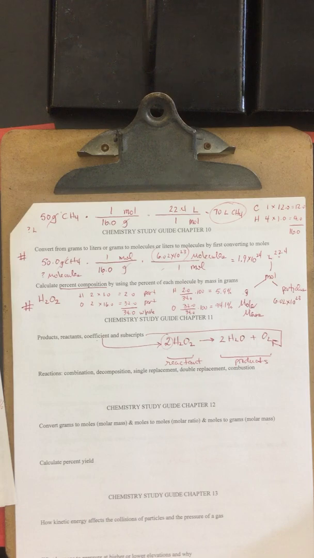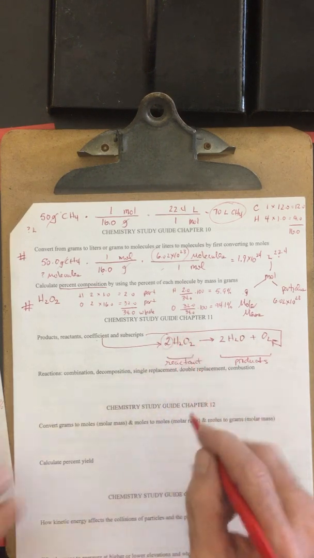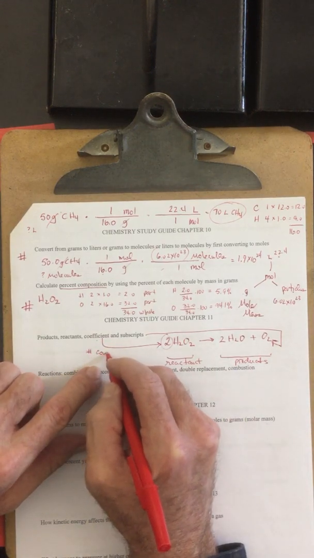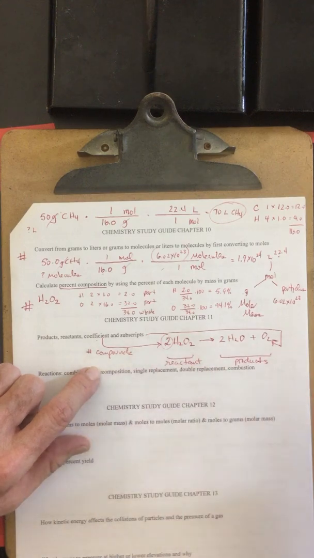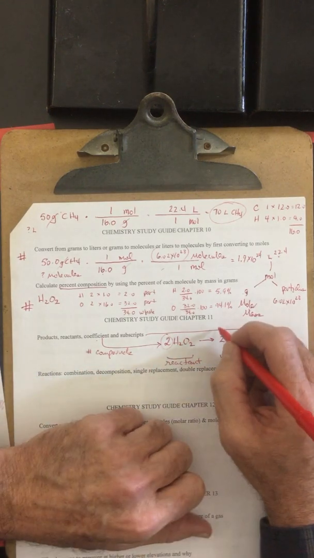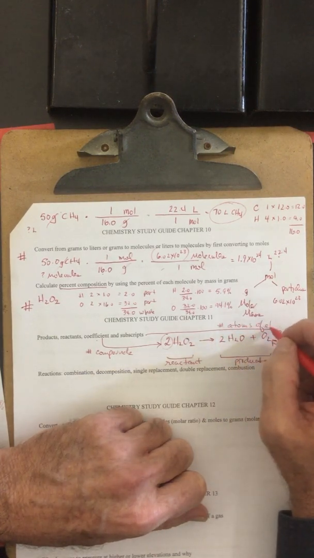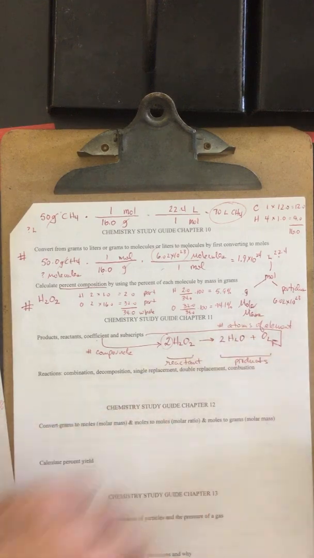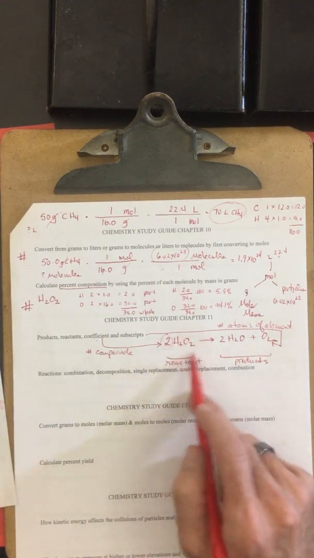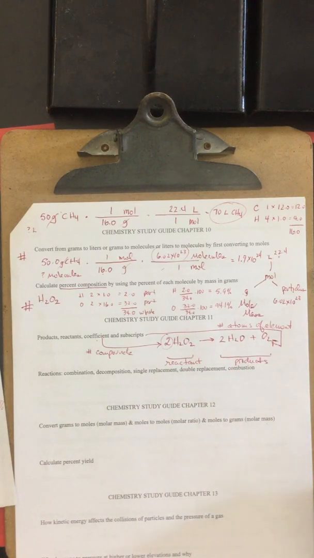And again, the coefficient tells you the number of those compounds, and the subscript tells you the number of atoms of that element. So the coefficient tells you how many of those particles you have. This tells you the number of atoms of that element that you have.